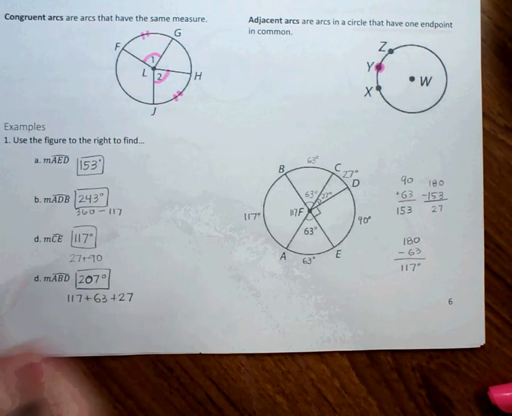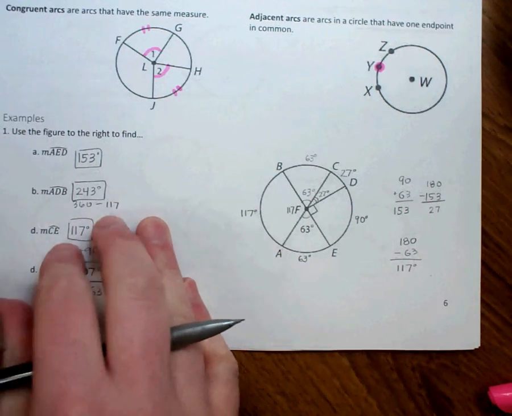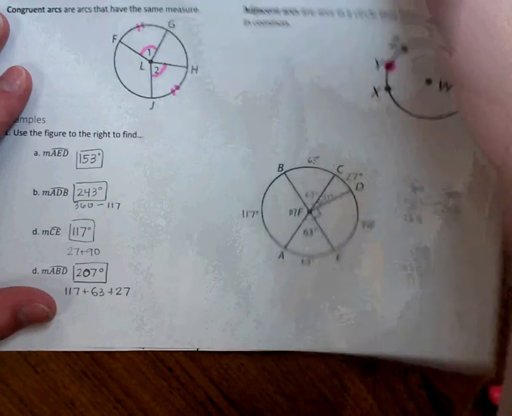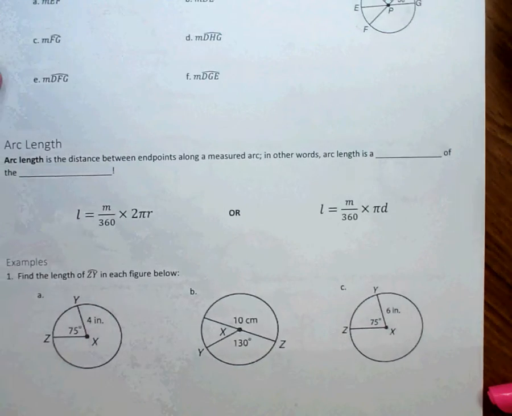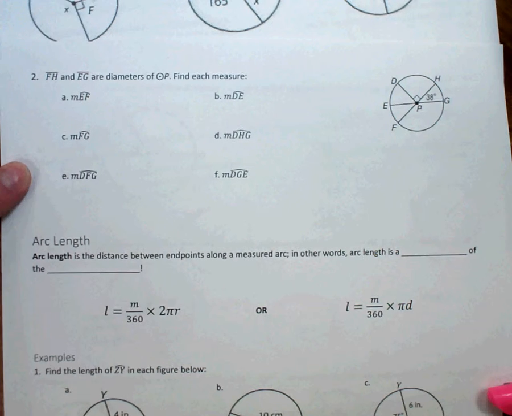Okay, go ahead and try the second example on your own, and then check your work in the completed notes.